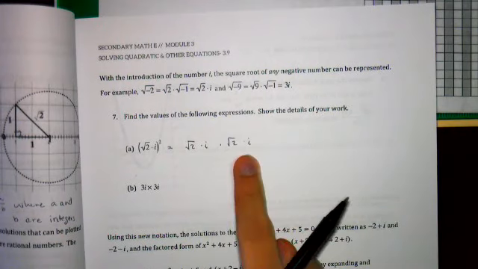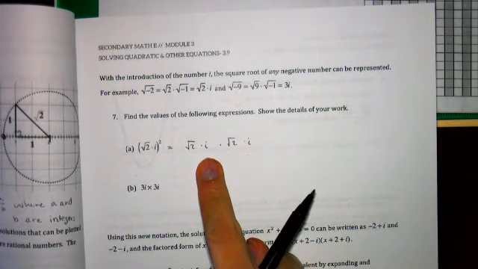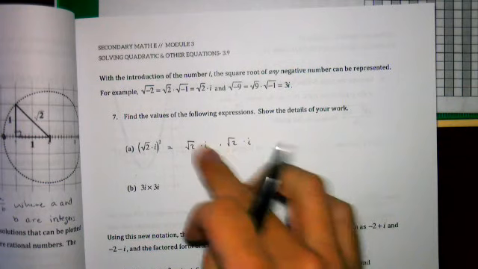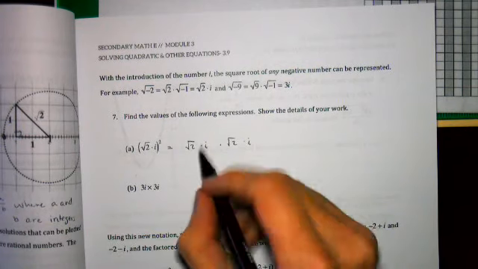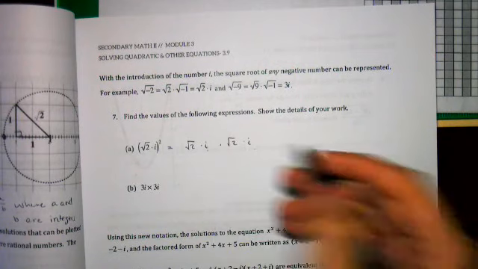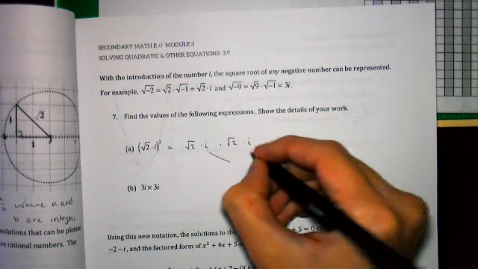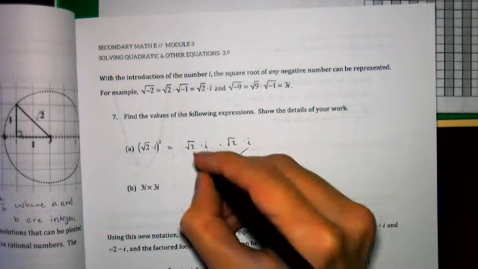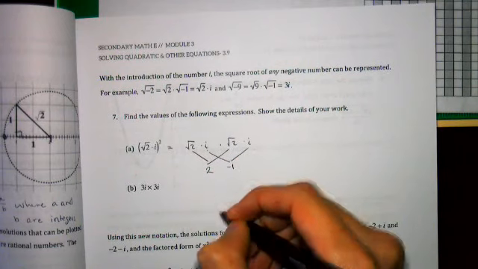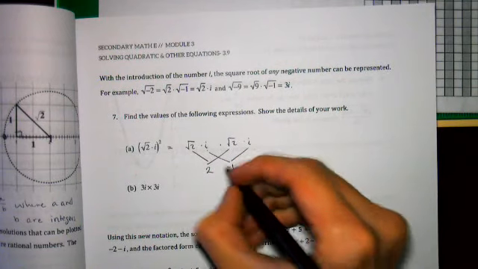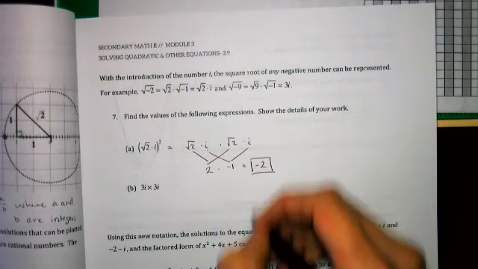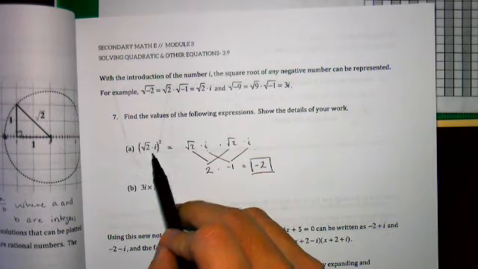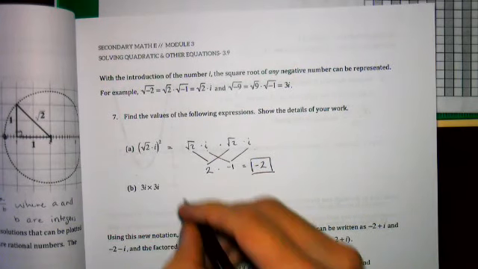Now, multiplication is what we call commutative, which means that if you've got a bunch of factors, the order of multiplication doesn't really matter. So we can do i times i, which we know is -1. So these two together make -1. And the square root of 2 times the square root of 2 makes 2. And 2 times -1 is -2. So this equals -2. 3i times 3i.